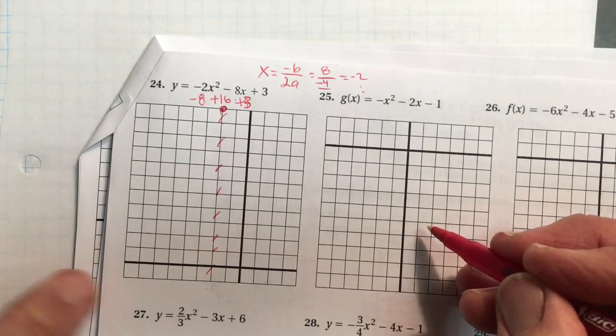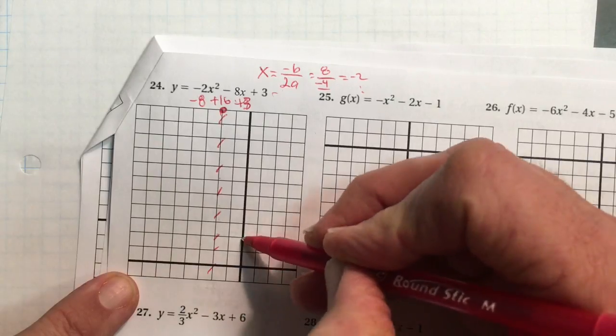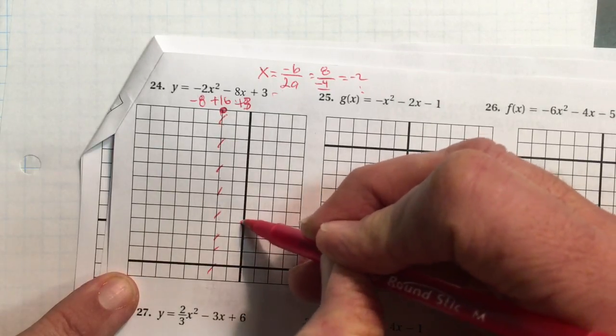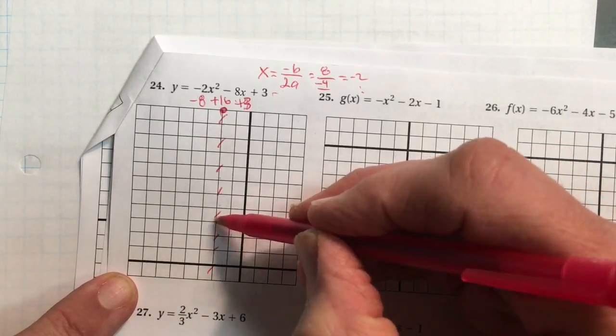All right, next part's the easy part again. 3 is where it crosses the y-axis. Here's my origin way down here. 1, 2, 3. Mark the point. Again, mirror or reflect across. It's 2 away, 2 more to that side.